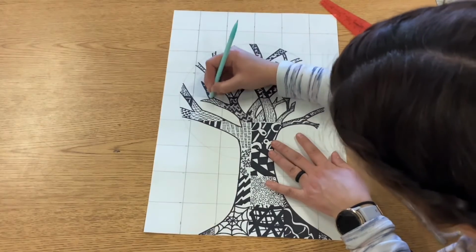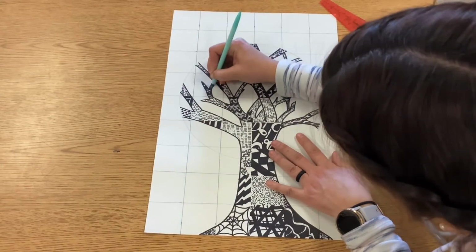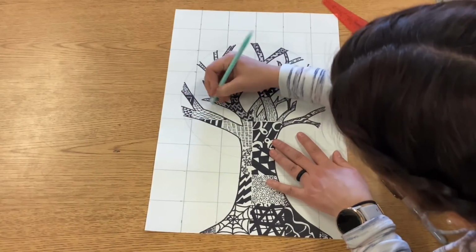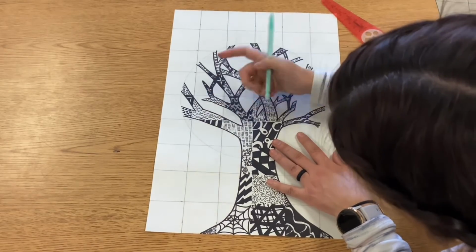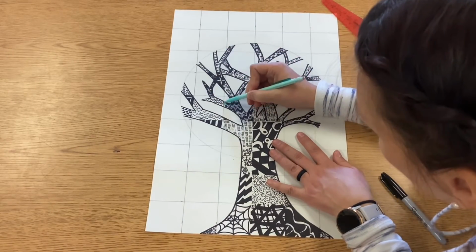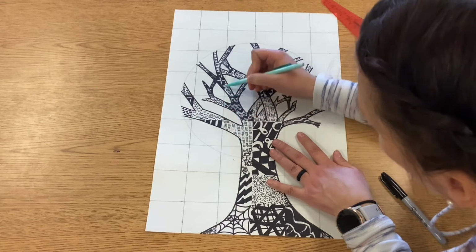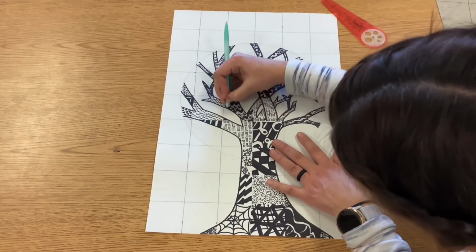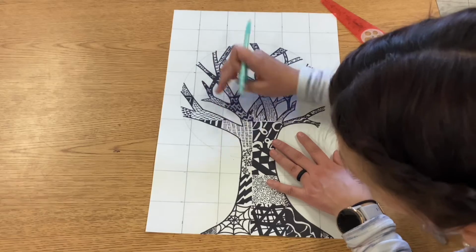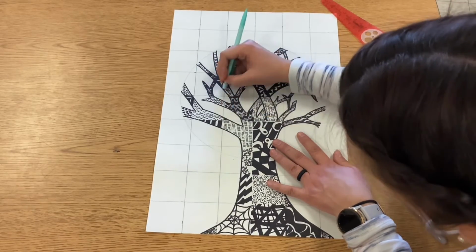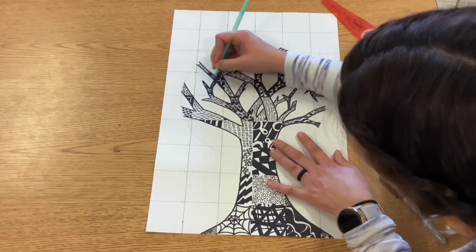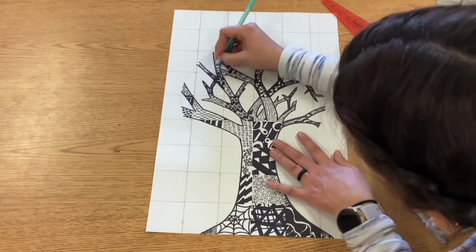So you can still see some pencil marks in this area over here from where I was doing my Zentangles. I also want to erase the grid marks in here. You can see the grid mark right there. You can see that grid mark. Inside the tree, erase. Outside the tree, leave it. You need that grid mark for later for our color.